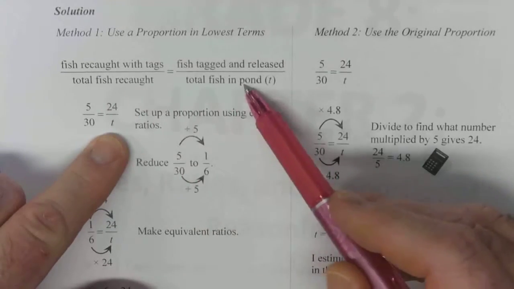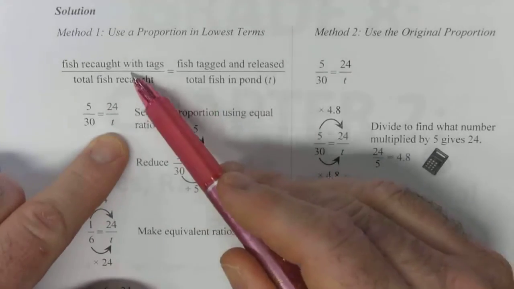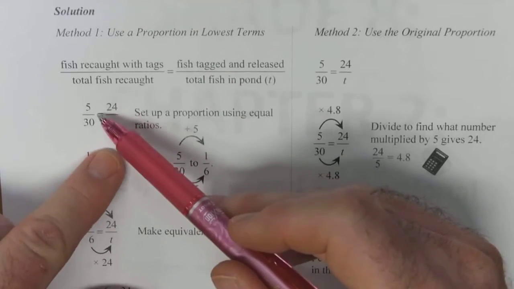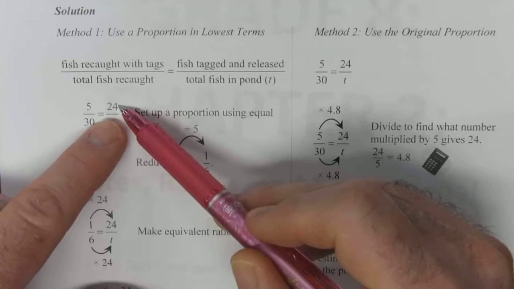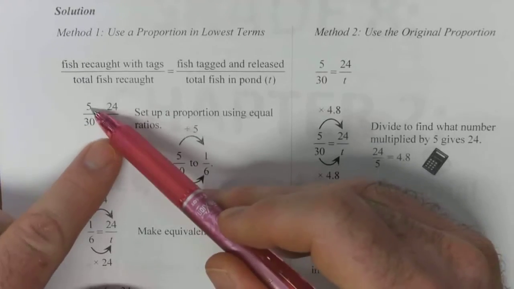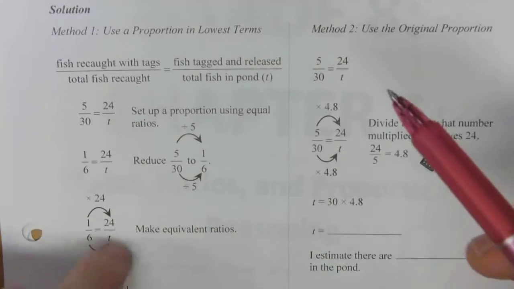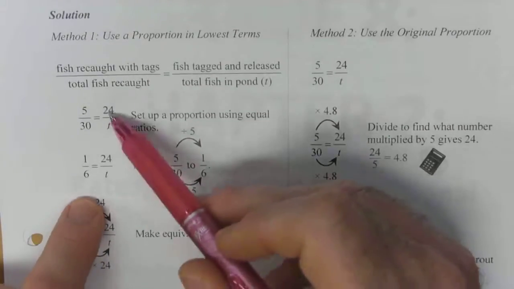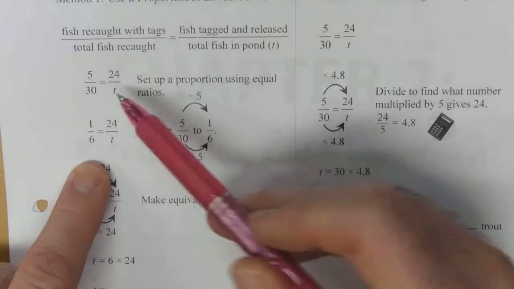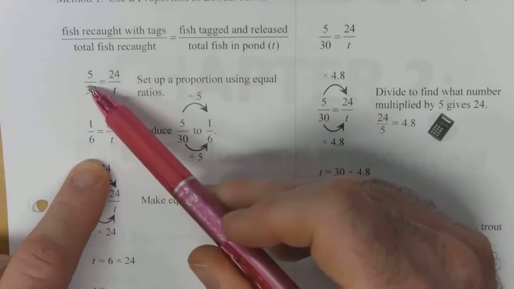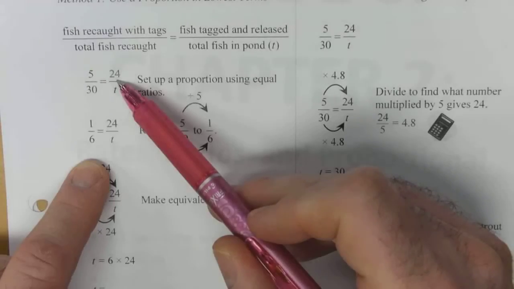So total fish is on the bottom. The tagged fish is on top. And we've got the 2 different instances. 24 tagged the first time, 5 out of 30 were tagged then. So we've got a proportion here. So we've set this up, but calculating t is not real easy, is it? To go from 5 to 24 is kind of tricky.